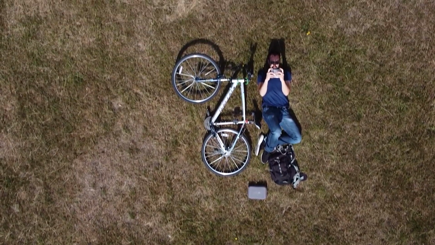In this video we're going to see how to make these seamless transitions. And to do this we're going to need ND filters.